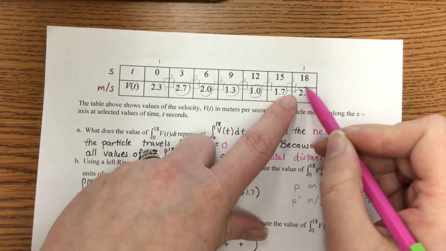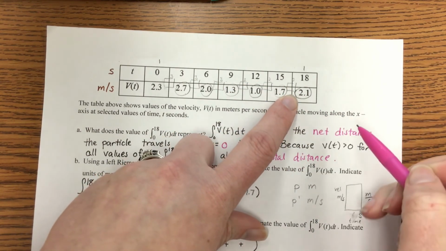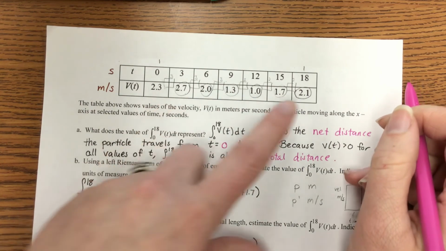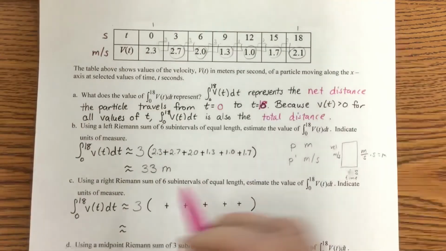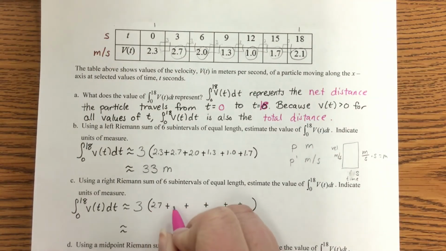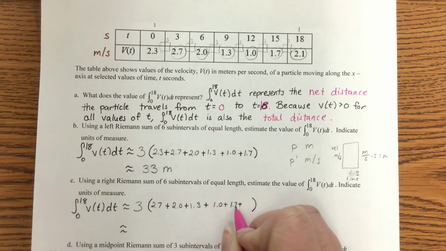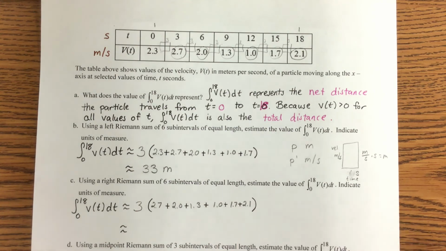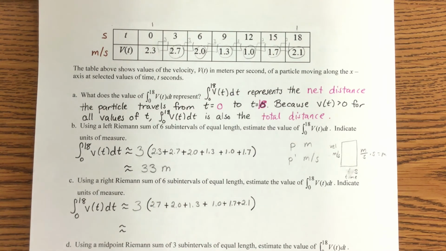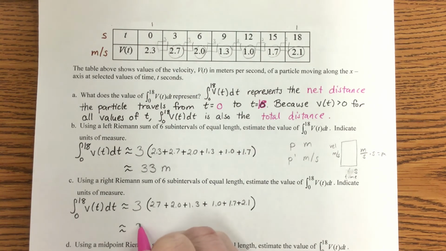And then this last rectangle is going to use 2.1. So we're basically just replacing the 2.3 with a 2.1. 2.7, 2.0, 1.3, 1.0, 1.7, and 2.1. Adding these all up and then multiplying by 3, you get 32.4 meters.